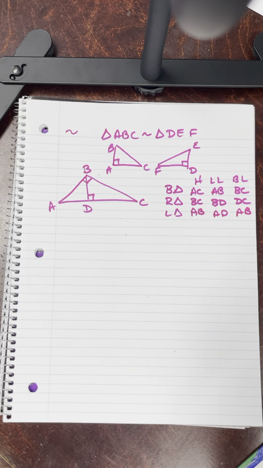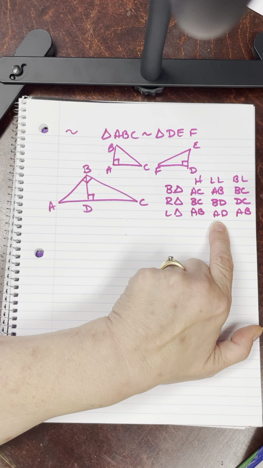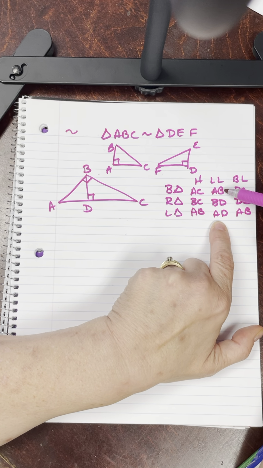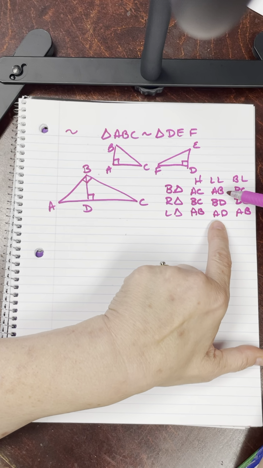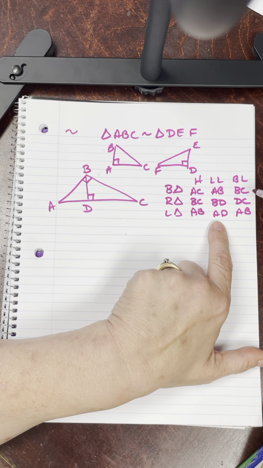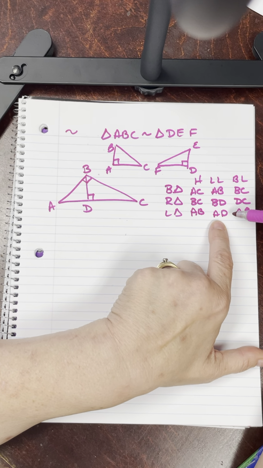AD over AB. So I am looking for, where do I have an AD here matching with an AB here. Okay, so this is the numerator, this is the denominator. In my chart, that's kind of flip-flop, but it doesn't matter. So I want to pull the matching same two. That would be AB over, that's not what they want, the AC. Okay, so there has to be another one I missed. AD, wait a second. Pretty sure my chart is right.